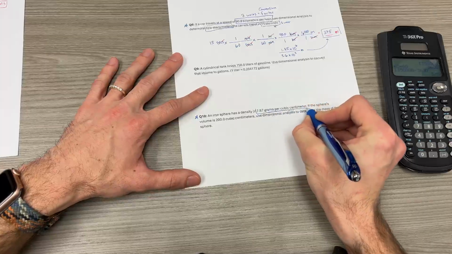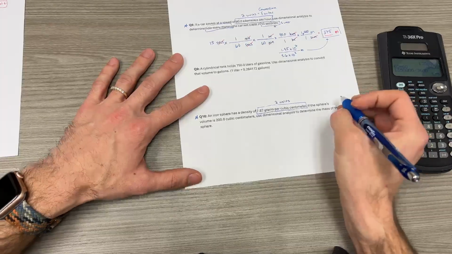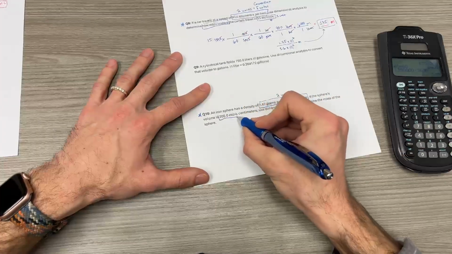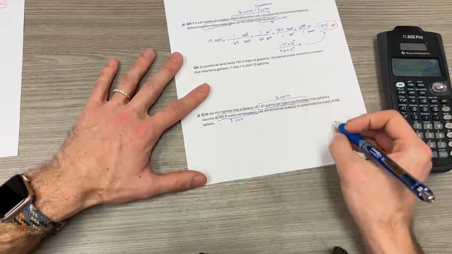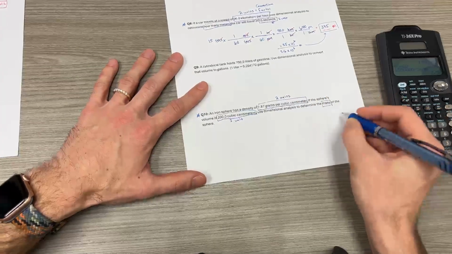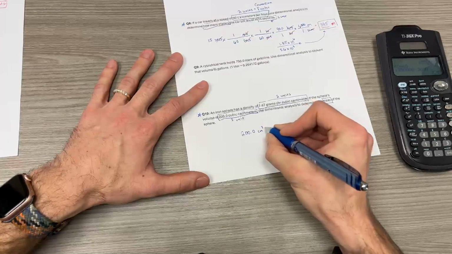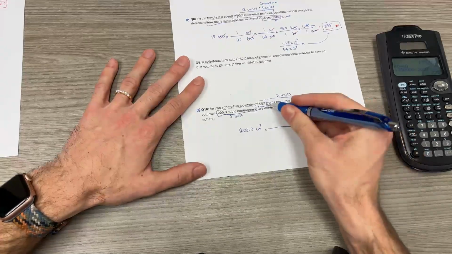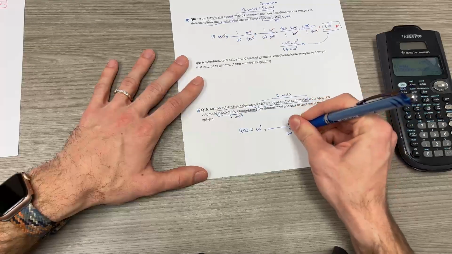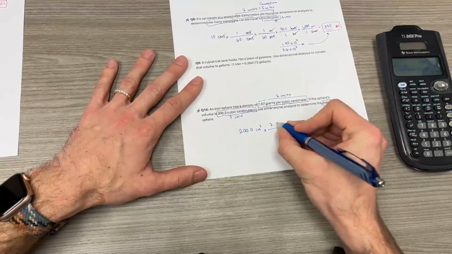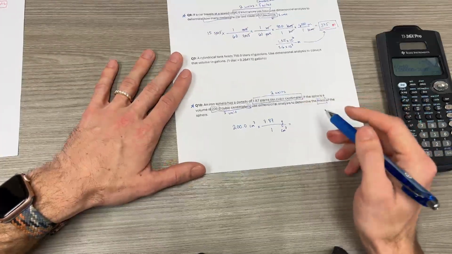7.87 grams per cubic centimeter, 2 units, conversion factor. 200 cubic centimeters, 1 unit, that's where I'm going to start. And mass is where I'll end up. 200.0 cubic centimeters. I'm going to set up my density so that cubic centimeters is on the bottom, grams is on the top, and I get 7.87 grams per 1 cubic centimeter.